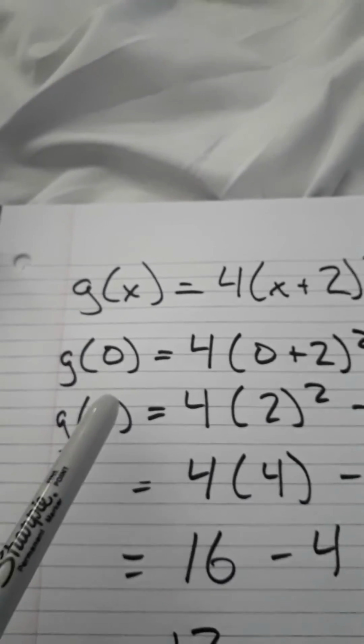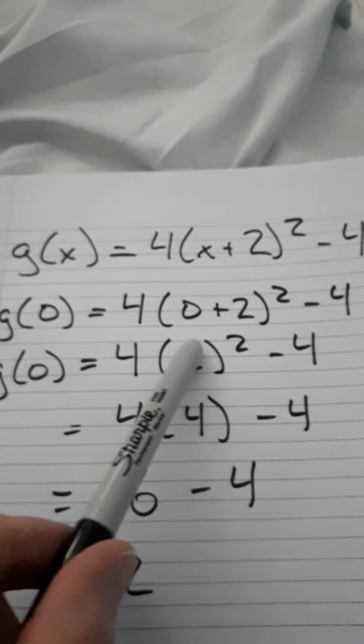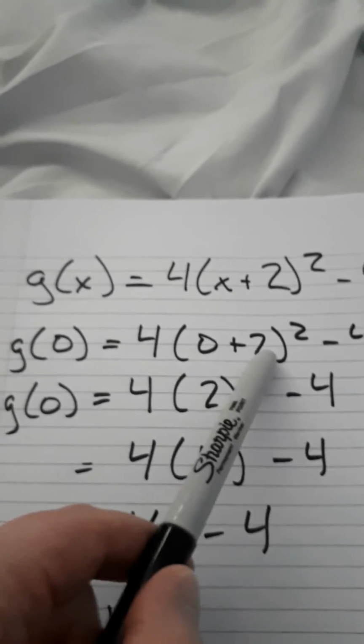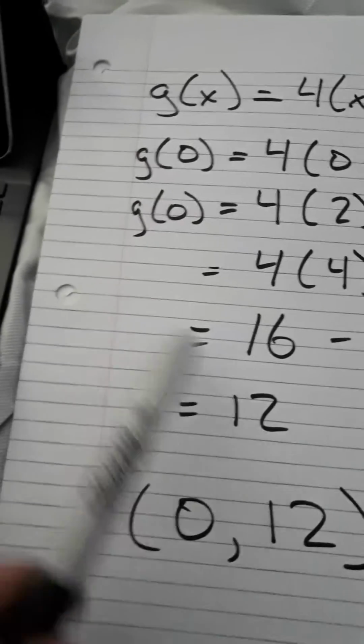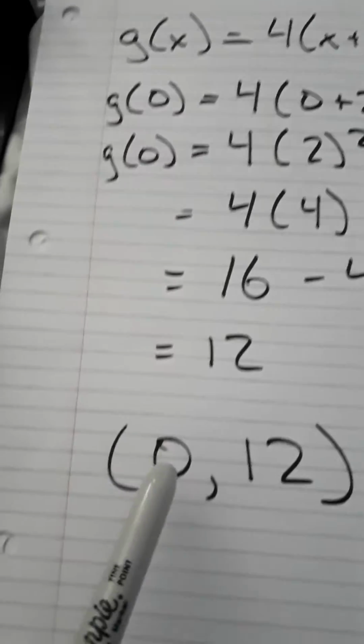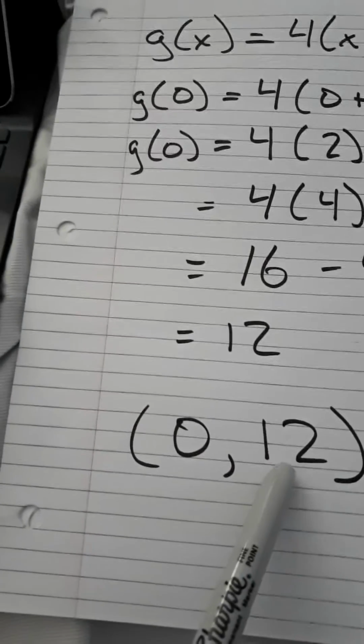I'm going to evaluate this function at 0, just sub it in, replace it for x, and do order of operations. So in the brackets, 0 plus 2 is 2, square the 2, 4 times 4 is 16, take away 4 gives us 12. So what this means, I picked the x value of 0. We found that that value is 12. So we should expect to see that graph.